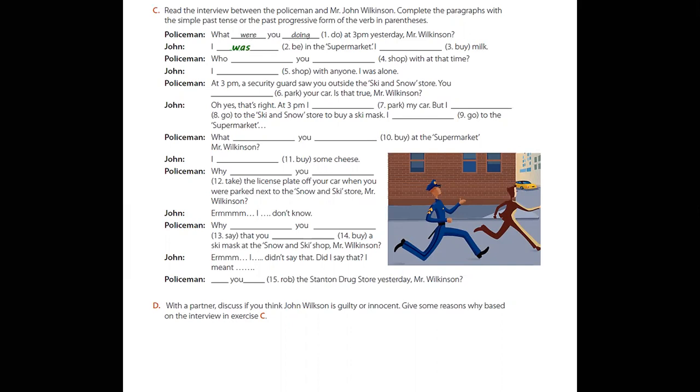Policeman: Who were you shopping with at that time? This is a question. At that time, we determine the time, so we use past progressive. Was or were plus ing. Excellent. What about you? We use were. I was buying milk.